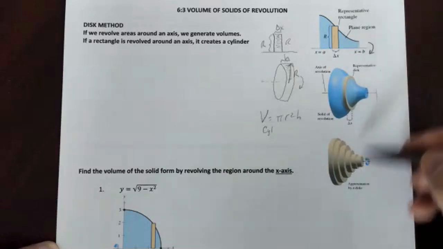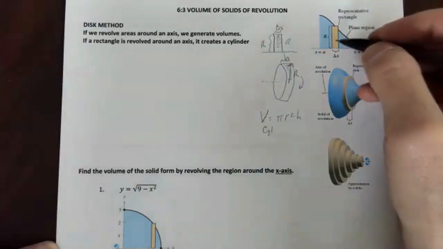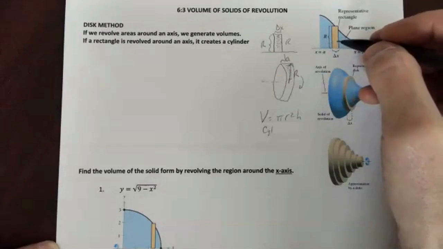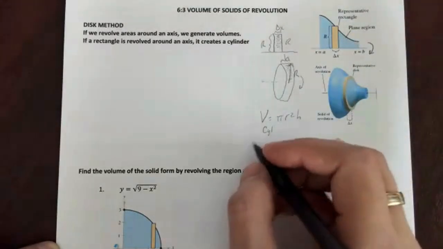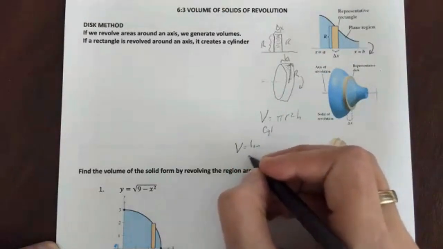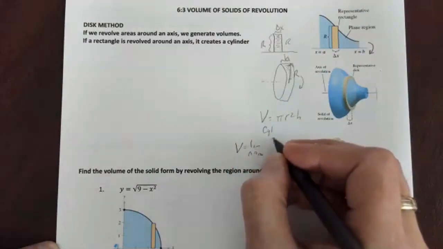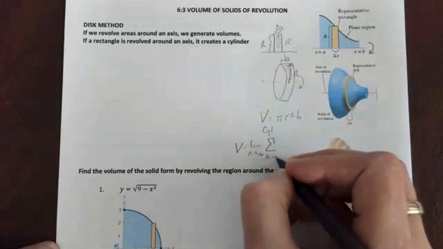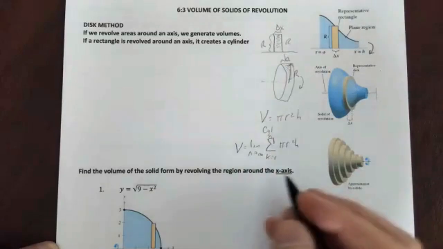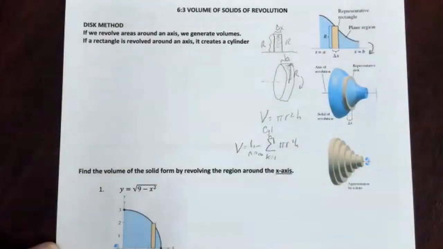But of course, I want to get the exact volume. So I'm going to let my rectangles become thinner. As my rectangles become thinner, I get more of them. And so what I'll end up getting is that the volume is equal to the limit as n goes to infinity of the sum from k equals 1 to n of this volume formula. And we know that that represents a Riemann sum.